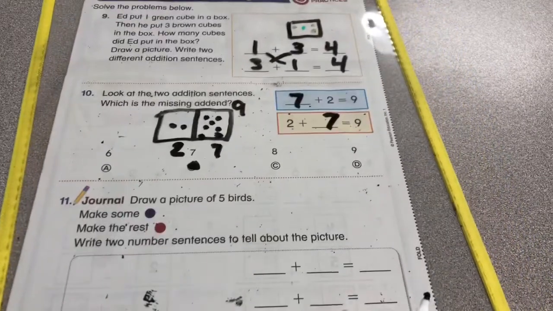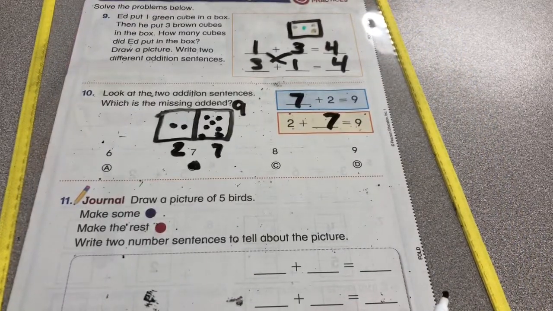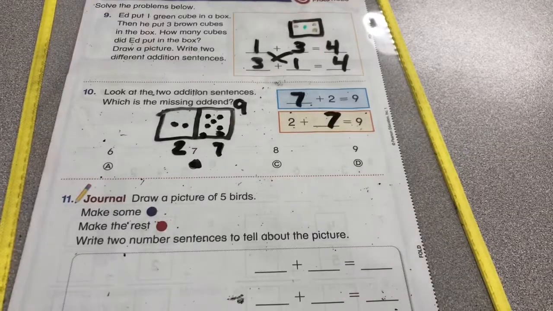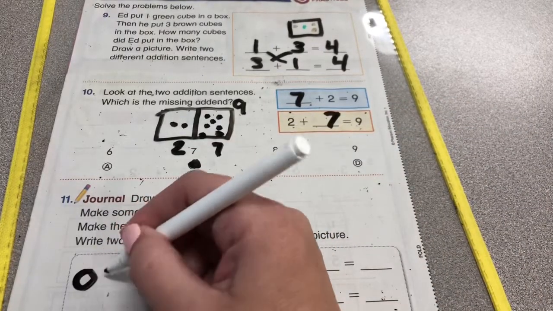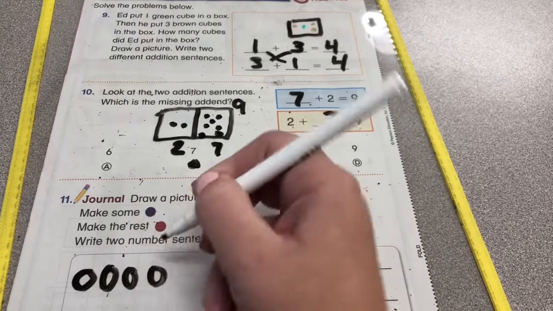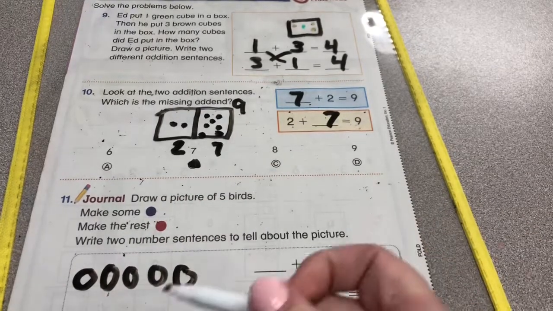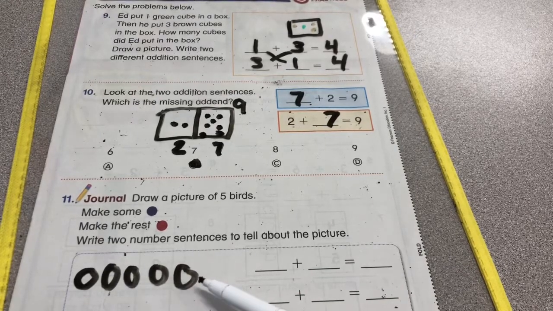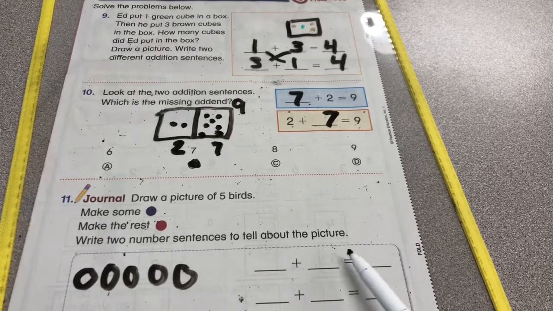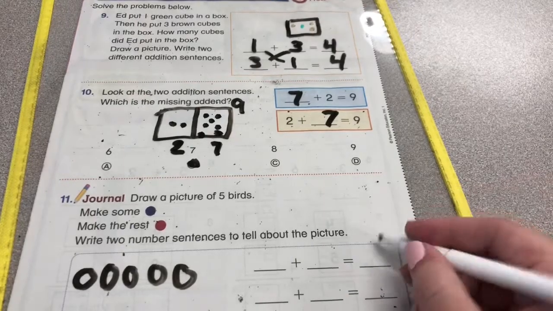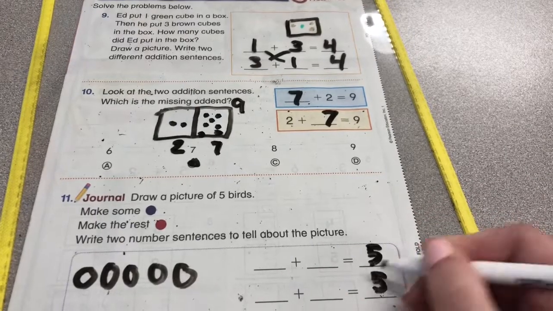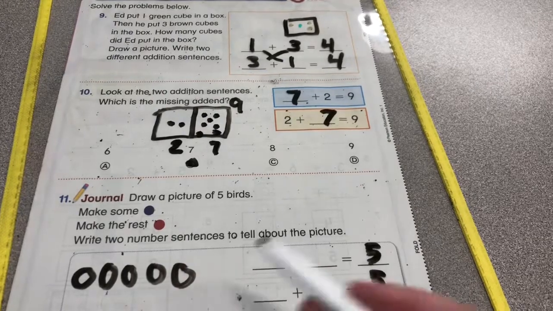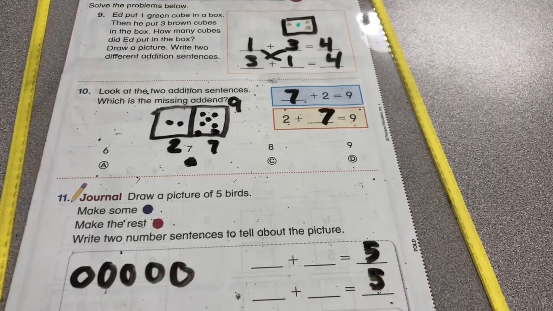All right, the next one says draw a picture of 5 birds. What do we draw instead of birds? That's right, counters. Okay, I'm drawing that in pencil. All right, friends, what you're gonna do is you're gonna draw some that are blue and some that are red. You're gonna write an addition sentence with this. You know 5 goes there, that's my clue. Put the parts, okay? So color some of them blue and some of them red. All right, that's it for our math today.